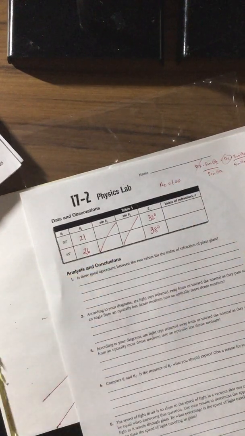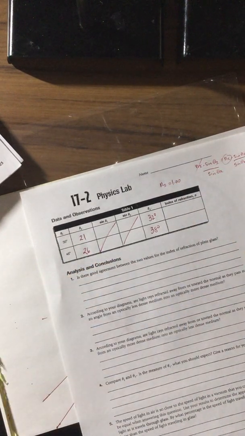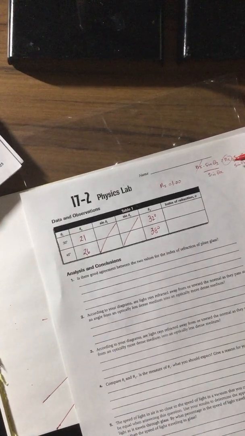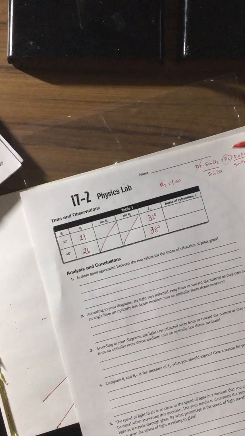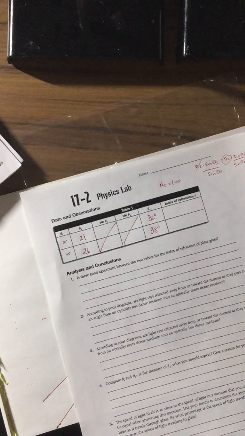So that actually cancels out, because if you multiply anything by 1, it's not going to change the value. So take a look at what this really means. The index of refraction is the ratio of the sine of the incoming angle to the sine of the refracted angle. Index of refractions will always be greater than or equal to 1.